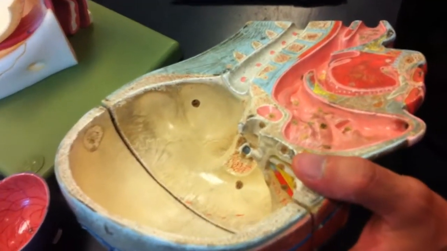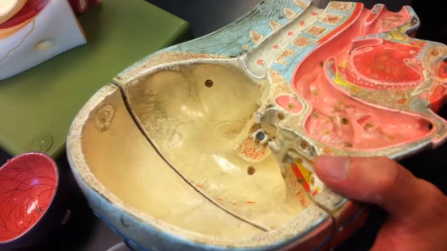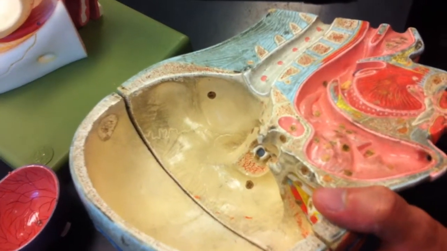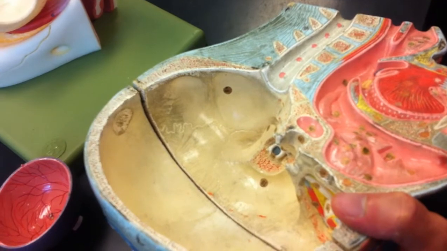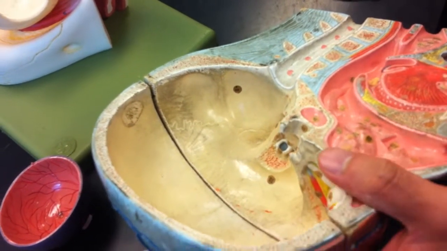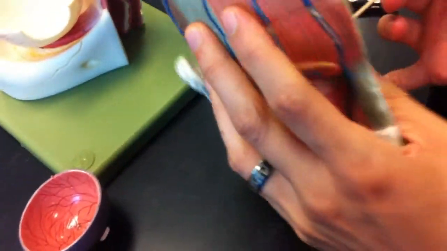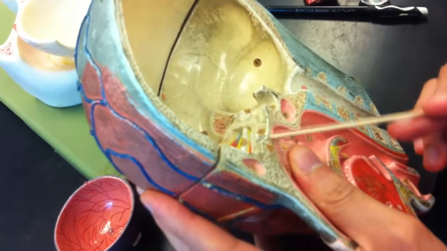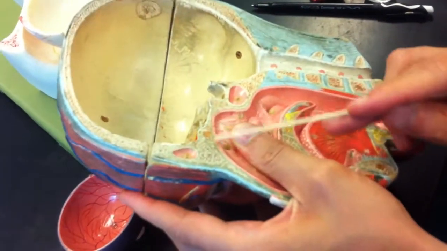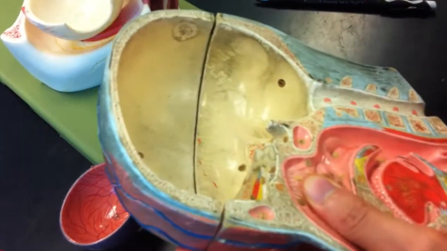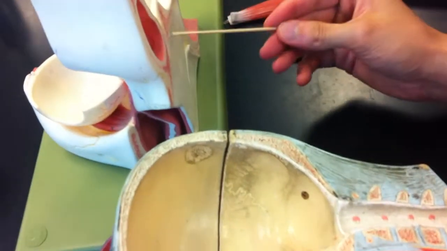So let's see. What am I missing on this list here? Cribriform plate. Thank you. I just got to the list, but now I found everything as well. So we got the cribriform plate. On this model, that's this part here. And then on this model, that's this part here.